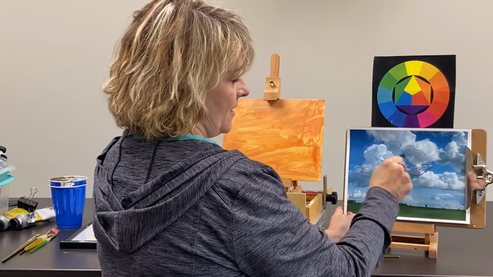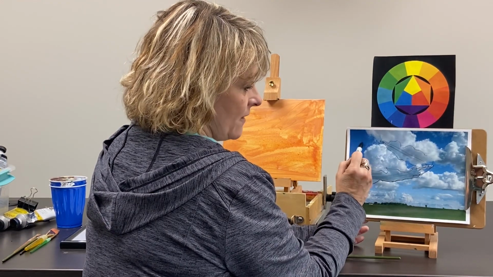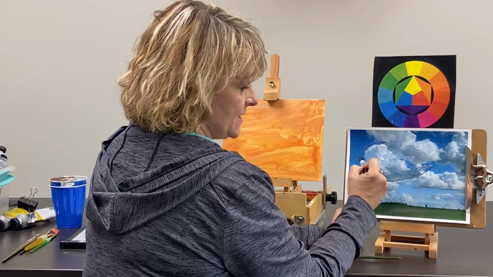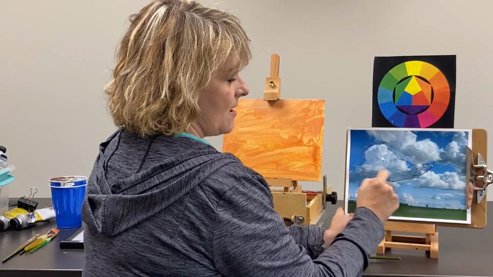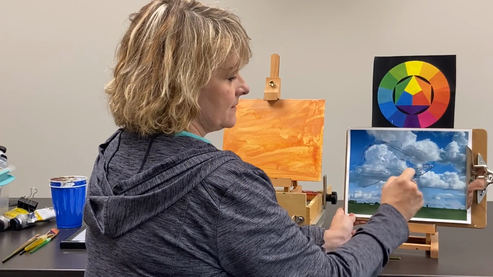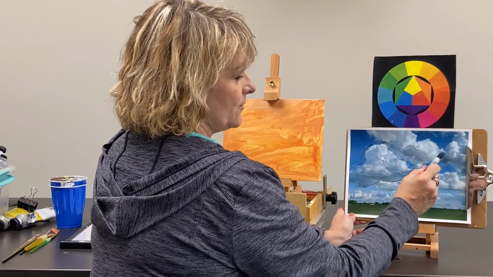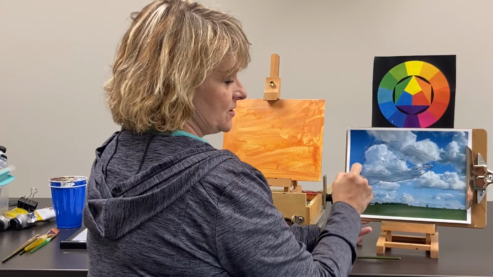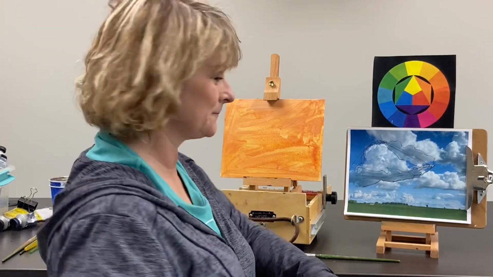angled direction. And then the curve of this cloud with this value of a darker blue, you can see it also just brings your eye back around to a circular composition. Your eye basically just moves around this cloud. You can certainly go look around here too, but this strong movement draws your eye back to it. And that's what we're going to stay focused on today as we create this cloud painting.